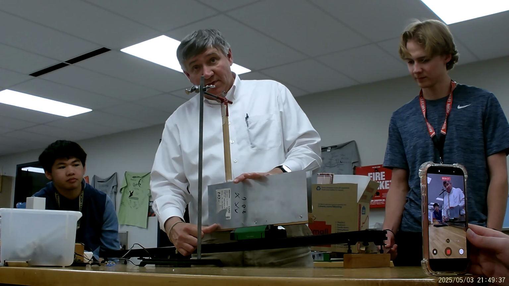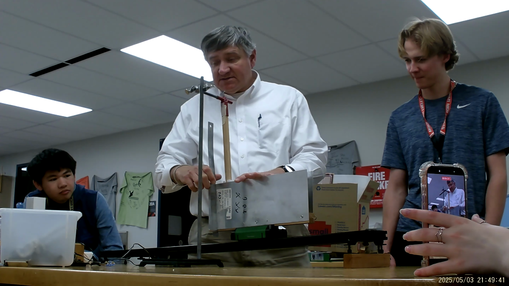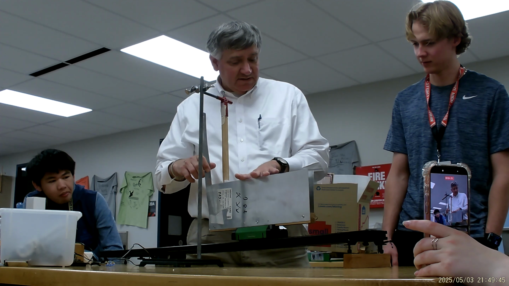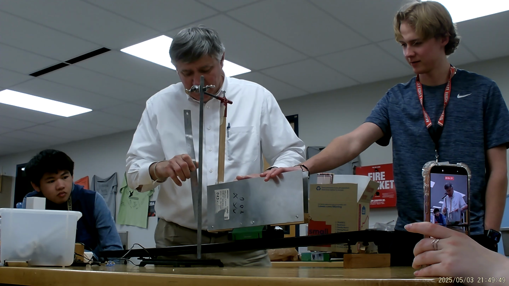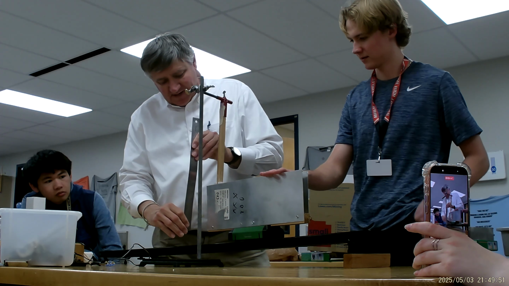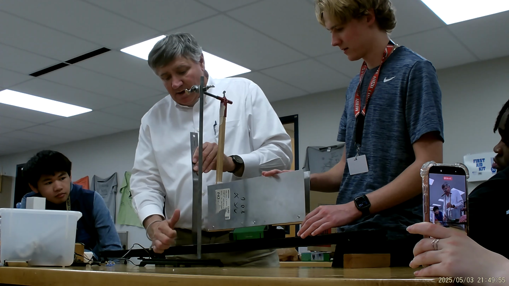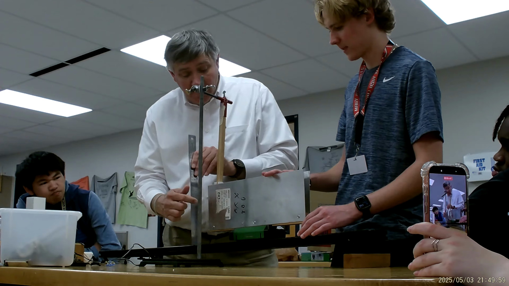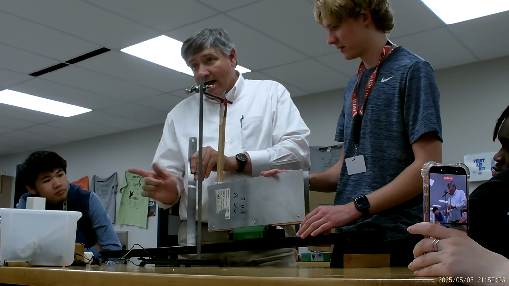So imagine this little segment of the wire. The current's going up, but the magnetic field is going out.